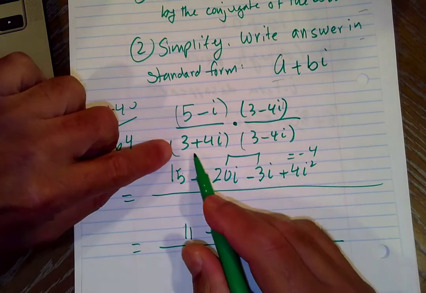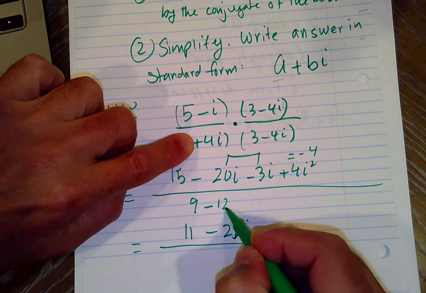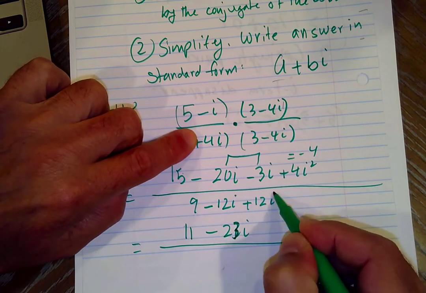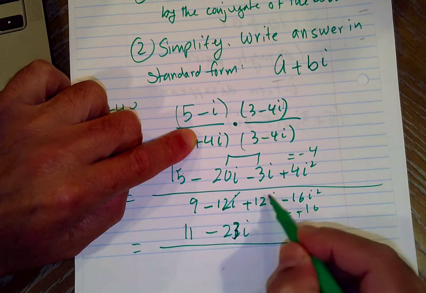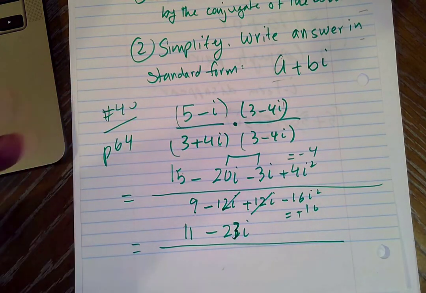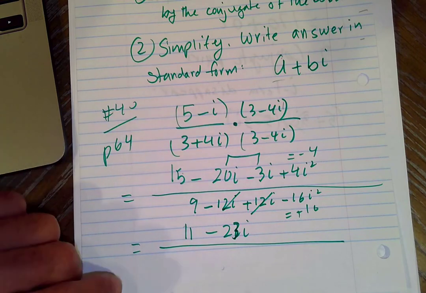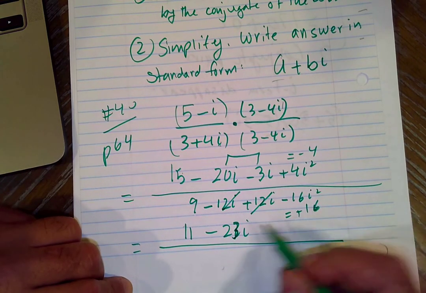Now for the bottom, FOIL it. It's 9 minus 12i plus 12i minus 16i squared, which is plus 16. And you see what happens to the i. It cancels out, and that's exactly what we get by multiplying by the conjugate. So we get 16 plus 9 is 25.